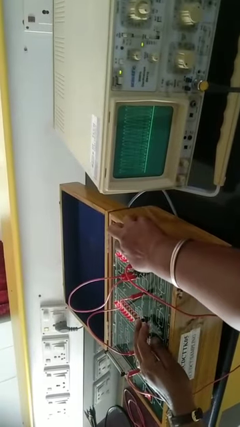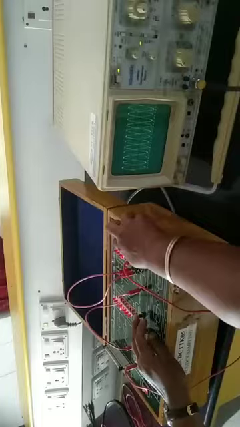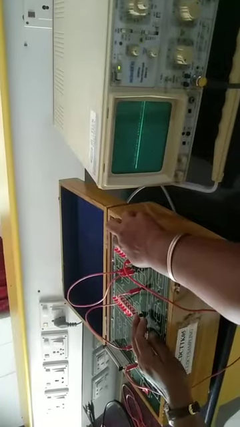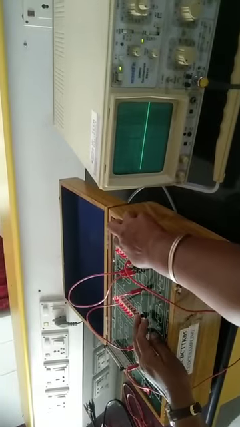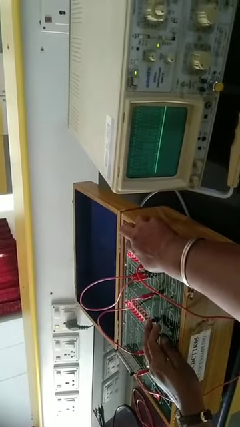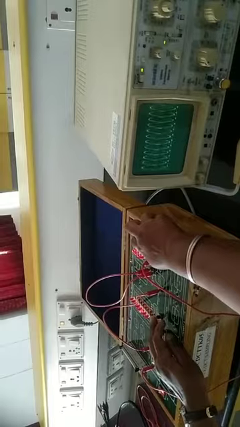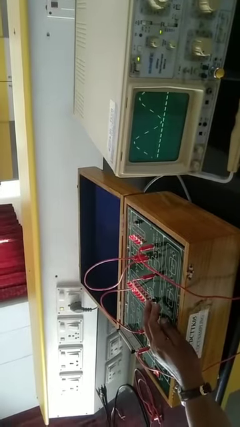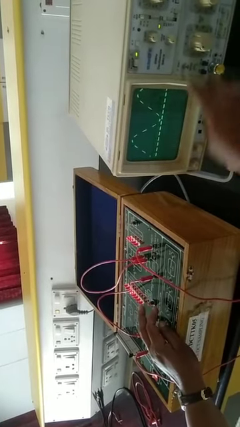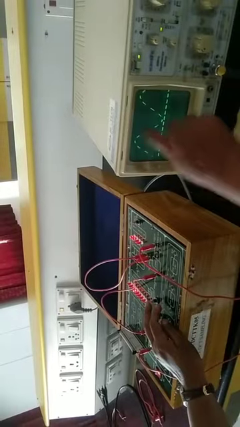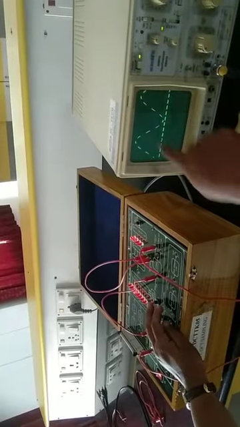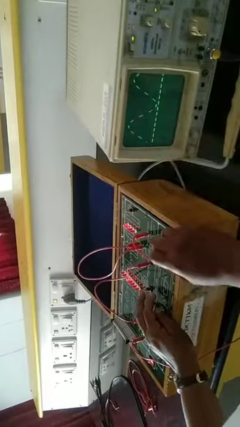We get the sampled output. This is our sampling output signal. We have to measure the sampled values, referring to the previous reading calculation.